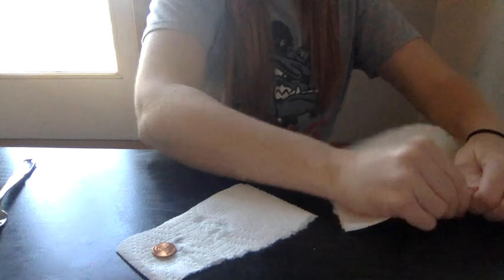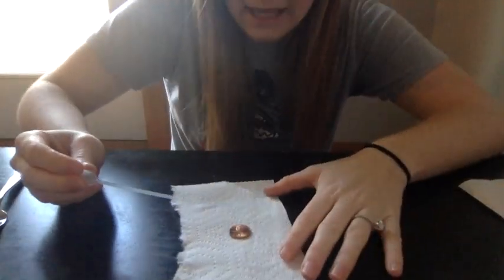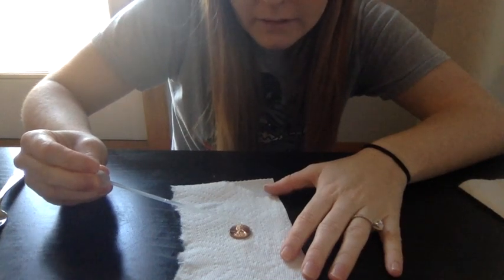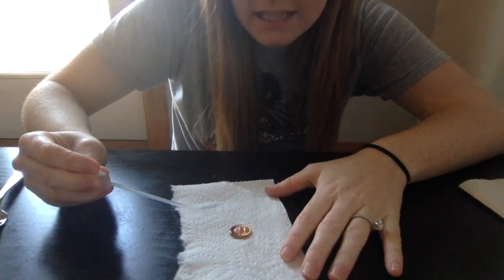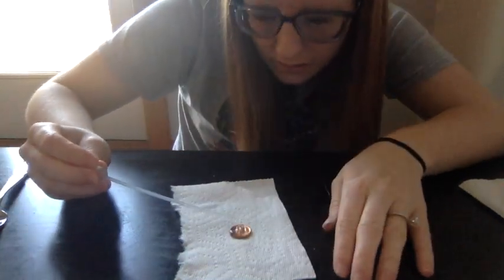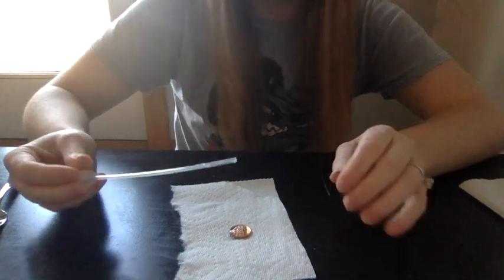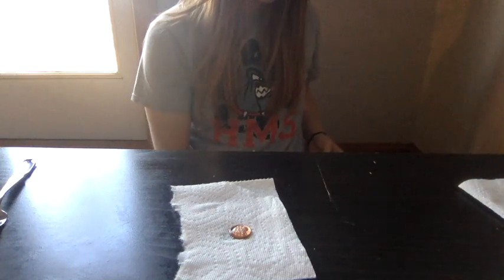Again, gonna find myself a clean part of the paper towel, and I will do my last trial. Fill my pipette up here, and 1, 2, 3, 4, 5, 6, 7, 8, 9, 10, 11. Ooh, no, not quite. 12. There it goes. I thought it was close. All right, that one was 12. That was actually our best trial. So for T3, it's 12.